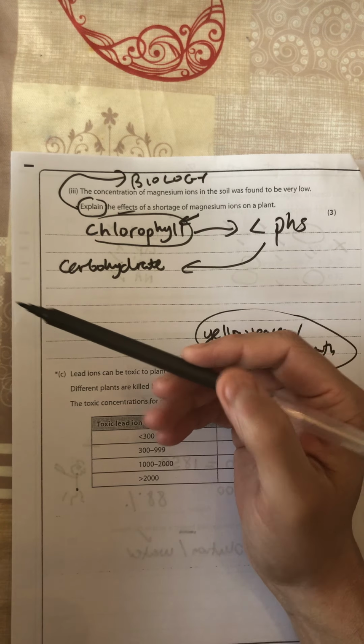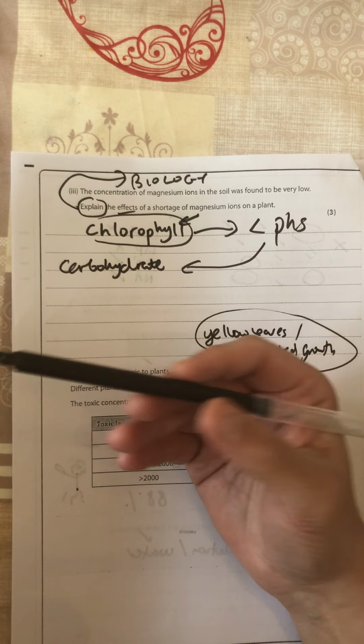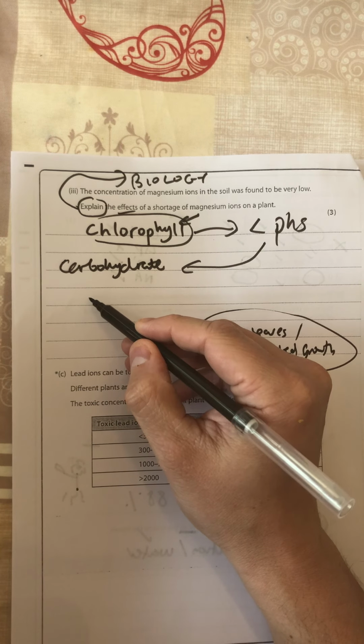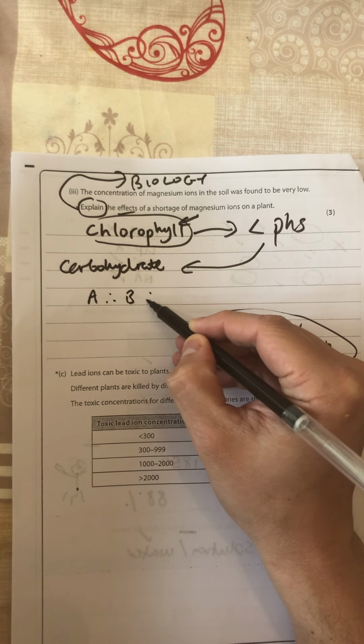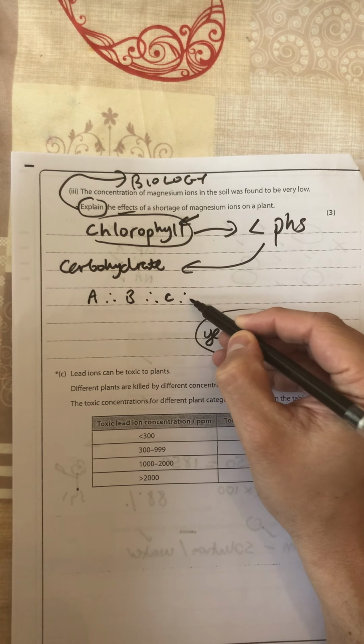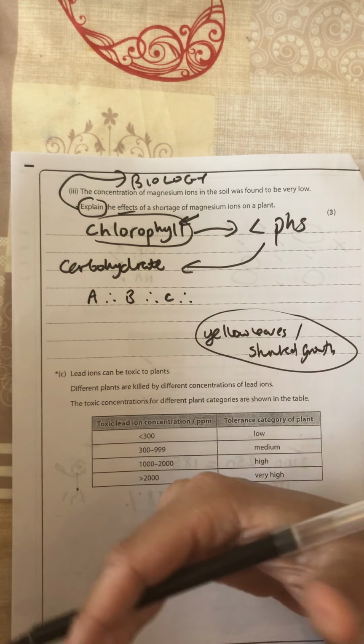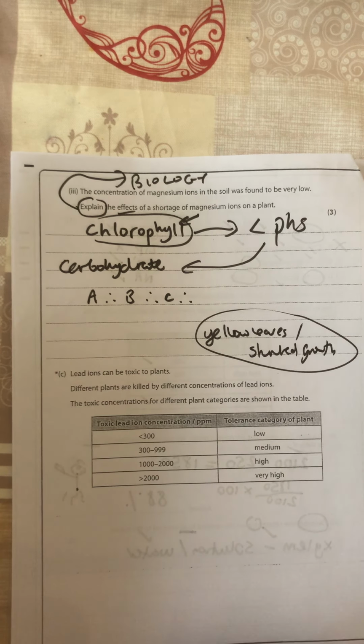You're going to have to take that further. And when you're doing explain questions, I would set them up in a way of going A, therefore B, therefore C, and then you might have more therefores going on, but you're just taking that a little bit further and you're showing the examiner your full understanding of that.